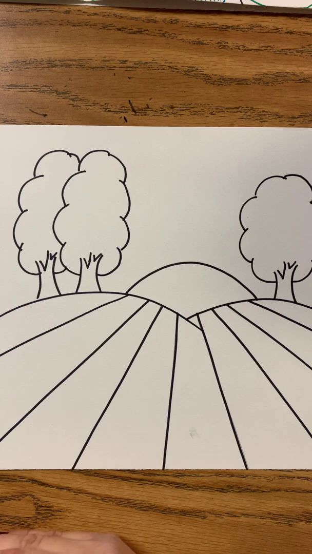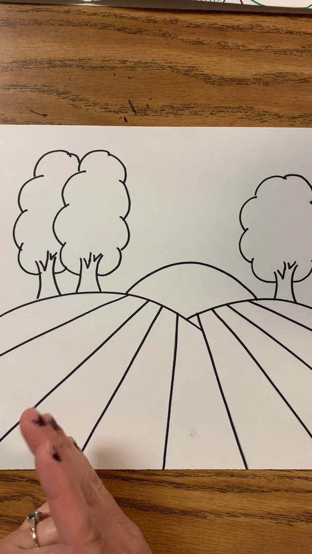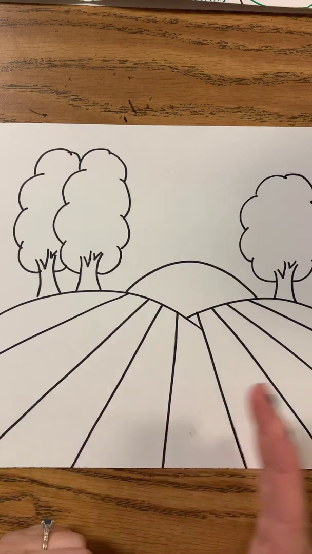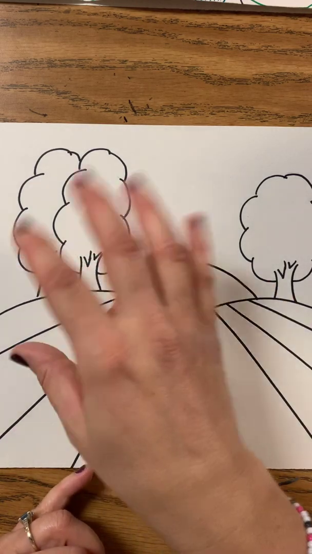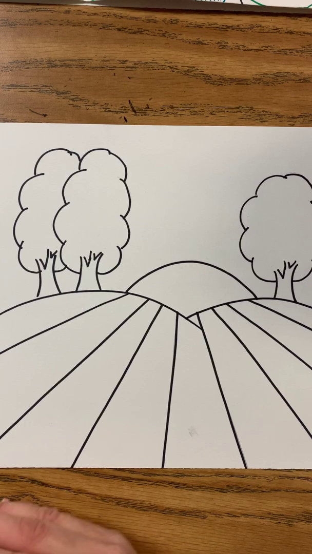Okay, so we're going to start on the patterns on our landscape. Now there's 2 different ways to do this. One of them is to try to have patterns that resemble the colors of, say, a field or trees or a sky. And then the second one is just to do whatever colors you choose.